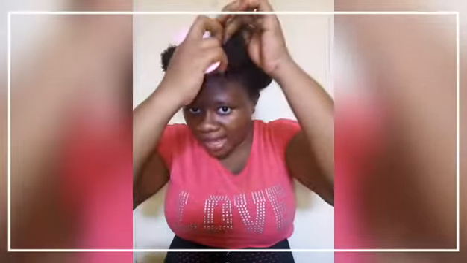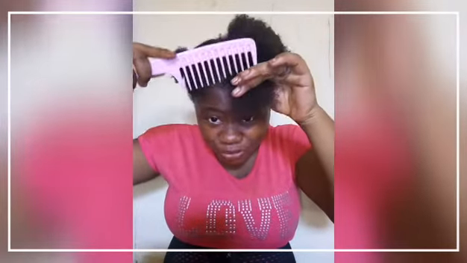You section your hair out, like this. Then you work with the ends like that till you get to the bottom, so your hair doesn't fall off easily. You protect the ends of your hair. If you moisturize and protect the ends of your hair, it's going to help you keep the length of your hair.